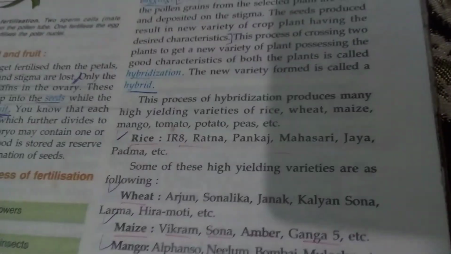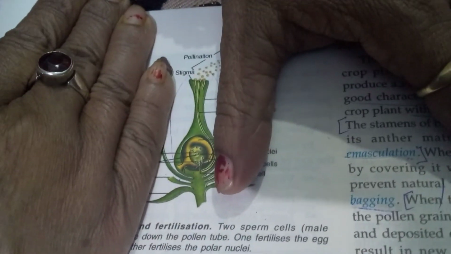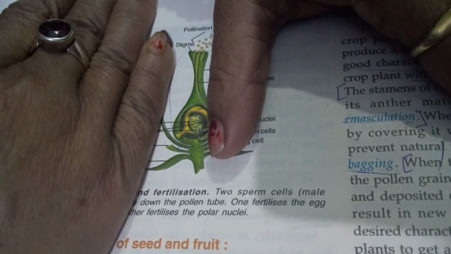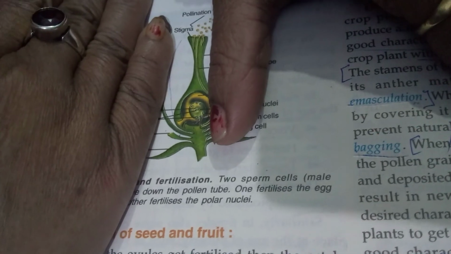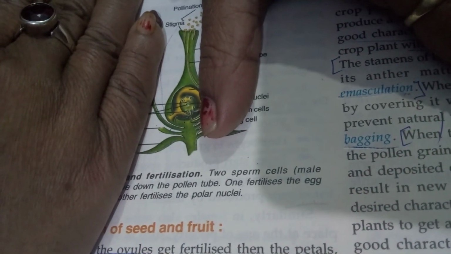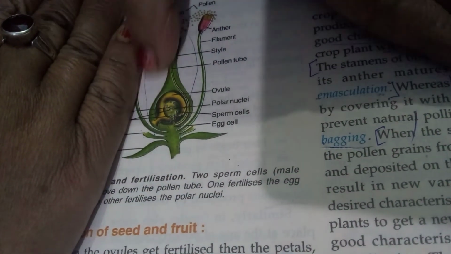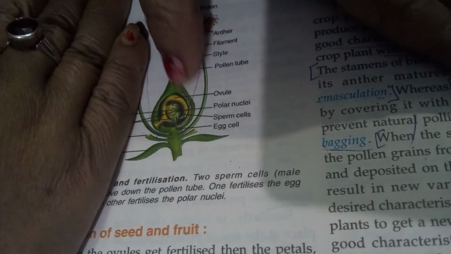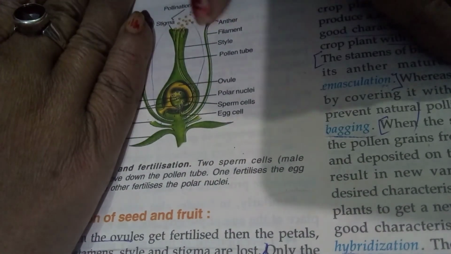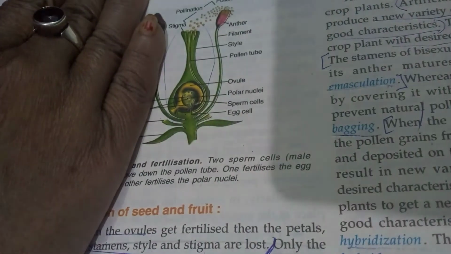Now, I will repeat it again. What happens? Emasculation, the stamens are removed along with the anthers. Got it? Only the female part is left. Now the anthers of the desired flower are deposited here. Before that, the female part, the stigma, style and ovary, is covered with a polythene bag, called bagging. Now what happens?